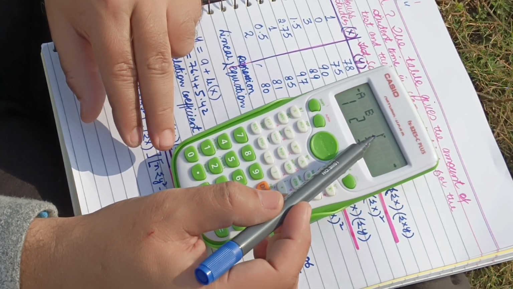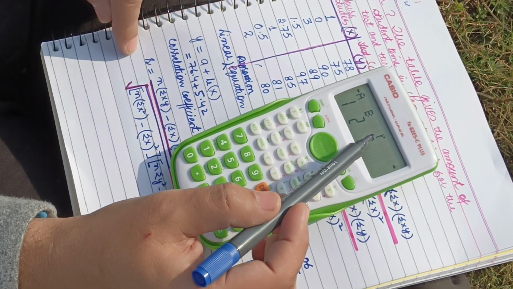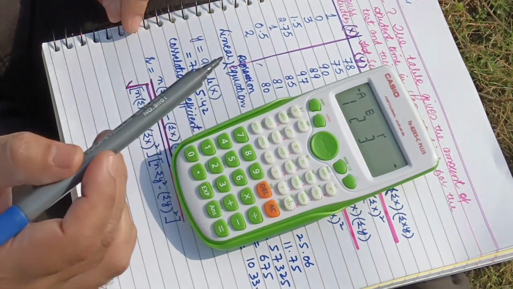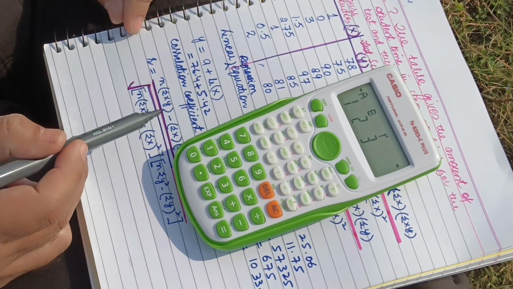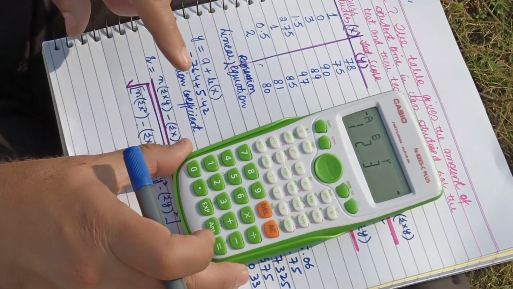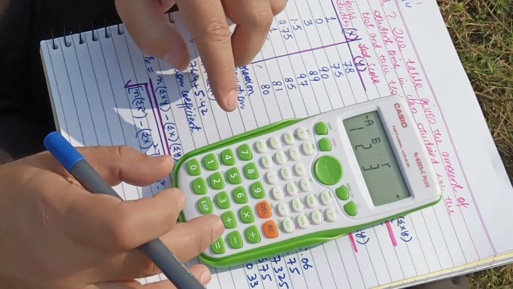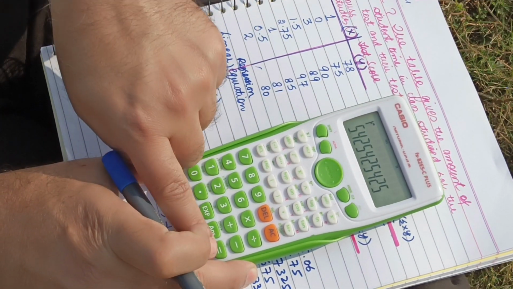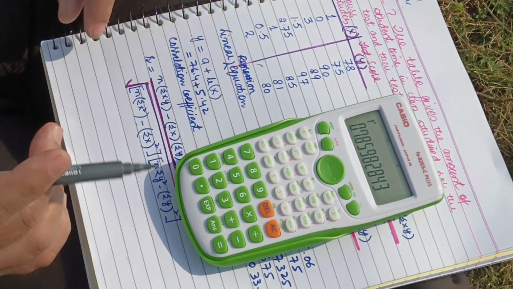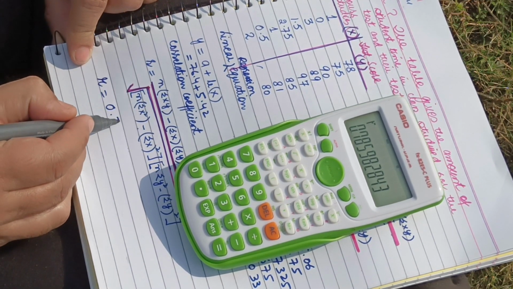R is the correlation coefficient value, for which I told you the formula earlier. R is the third option. Now we press 3 and press equals. So the value of r is 0.78.